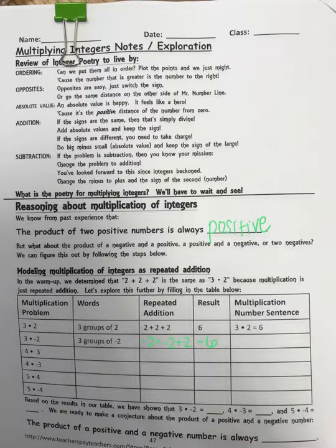So we can turn that into our multiplication number sentence by saying 3 times negative 2 equals negative 6. So that's a positive times a negative equals a negative. Let's see if that continues. 4 times 3. What's another way of saying that in words? 4 groups of 3. What's the repeated addition? 3 plus 3 plus 3 plus 3.